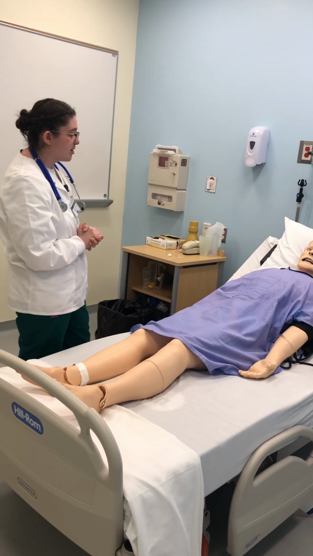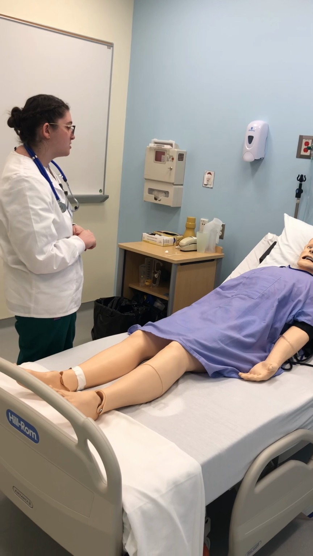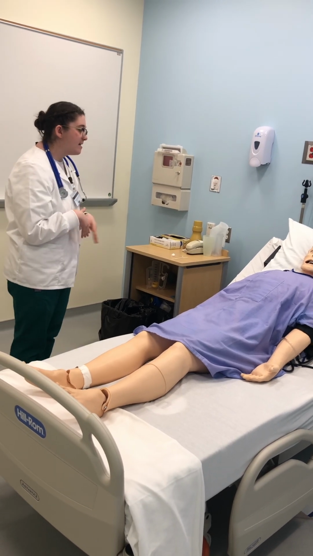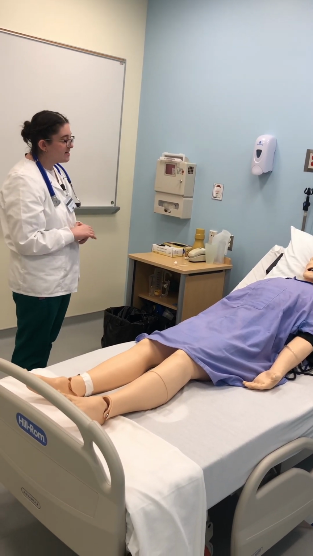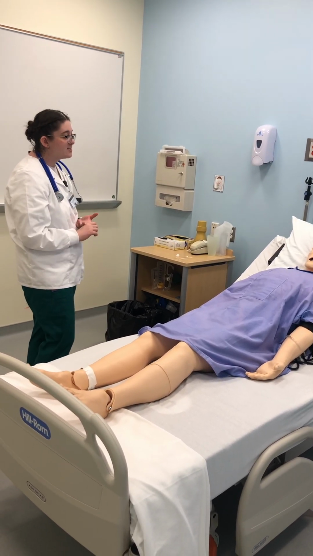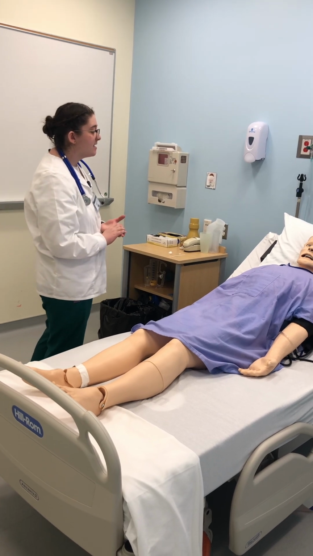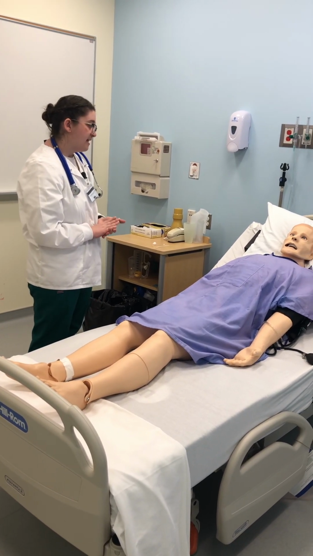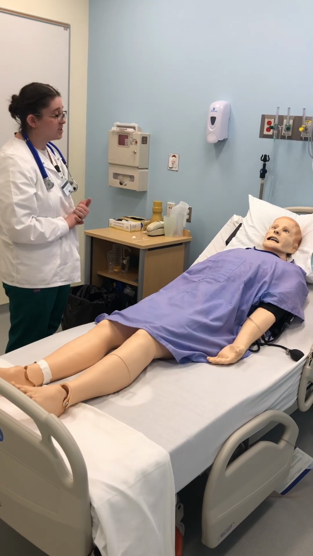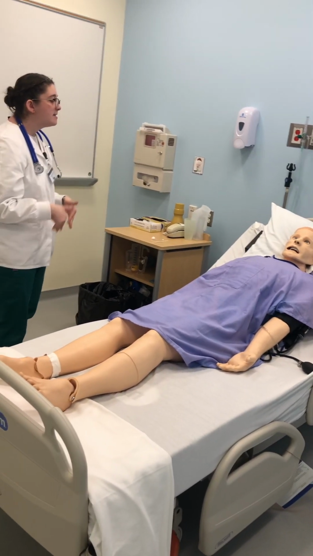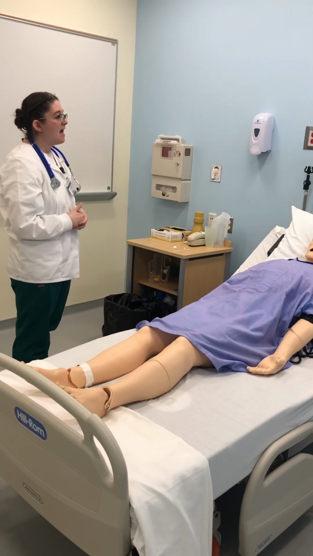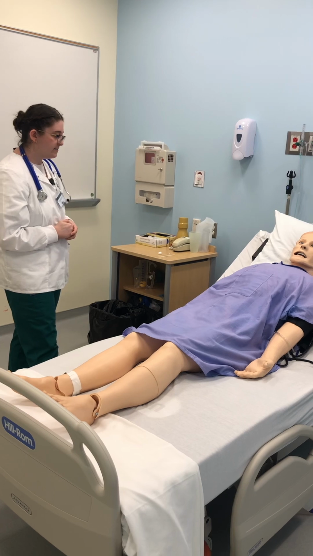Next, I'm going to perform the gait test to see how my patient's walk is. So I'm going to have them get out of bed and walk around. And I'm going to look for any spasticity, any tremors, any tics, or any unevenness. And my patient's gait is good. Next, I'm going to test the Romberg test, which is their balance. So I'm going to have them stand up and close their eyes. And my patient's balance is good.